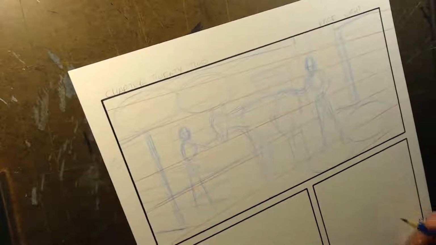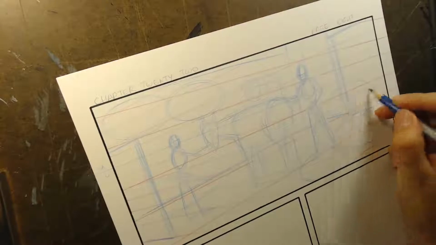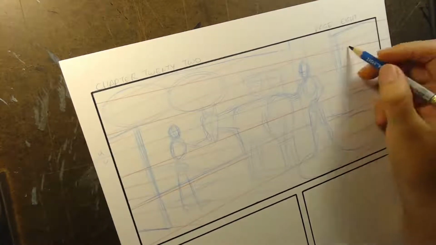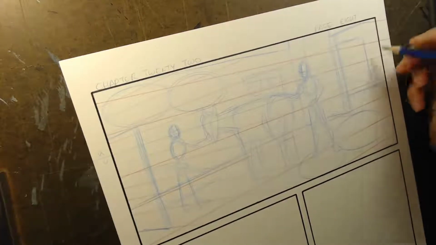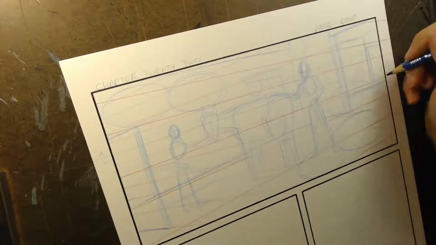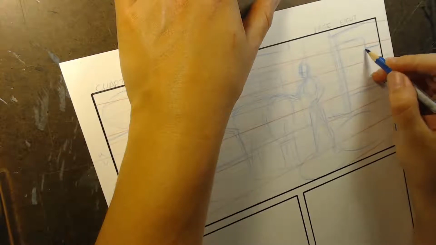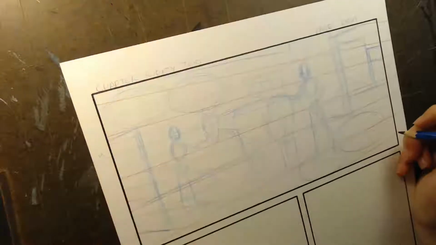Pile of hay. And this poor sad horse blob. Some other buildings outside. They're just kind of going to be blocks, vague blocks for right now.